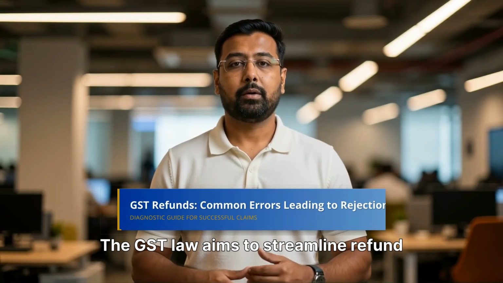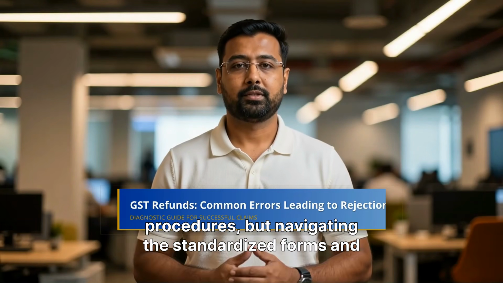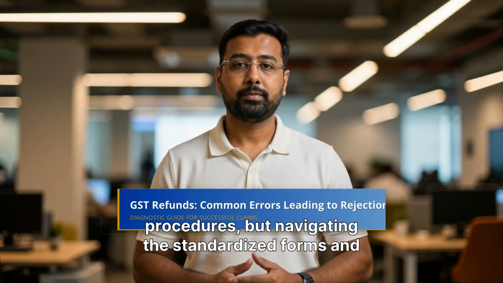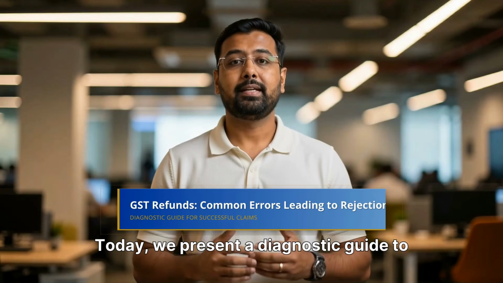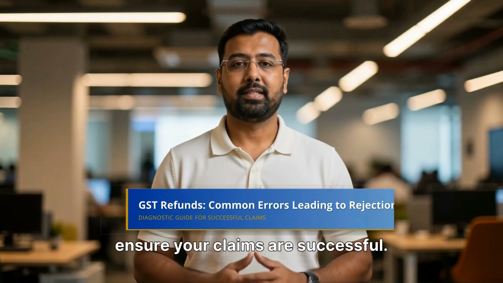Welcome. The GST law aims to streamline refund procedures, but navigating the standardized forms and strict statutory timelines can be complex. Today, we present a diagnostic guide to ensure your claims are successful.